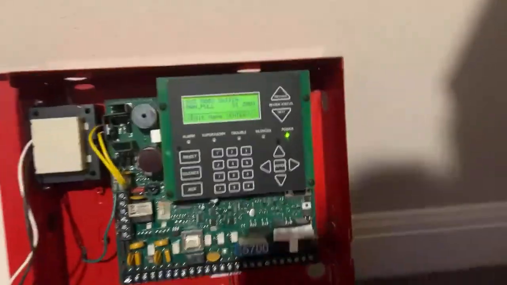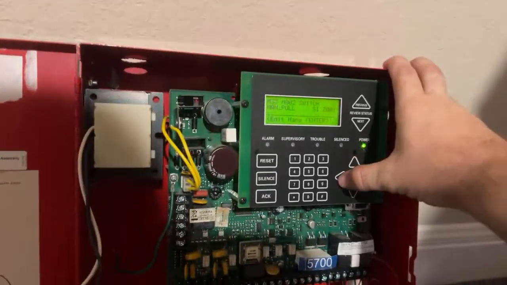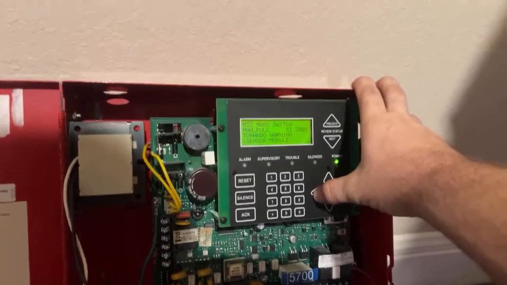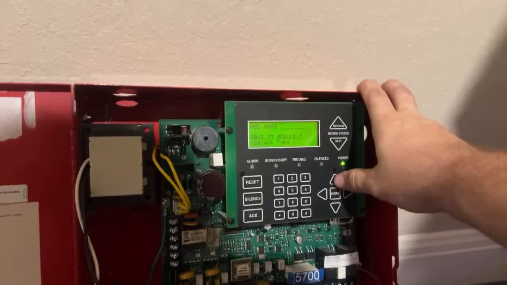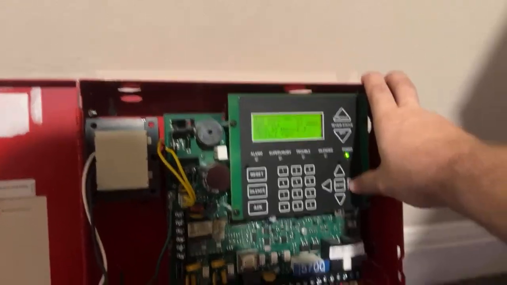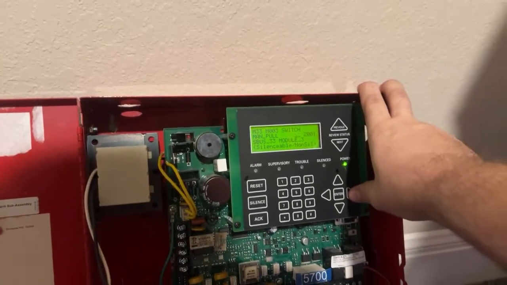All right, tornado warning. We got... and then we're going to go to... we'll set that to switch as well.